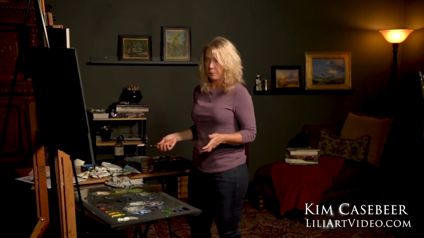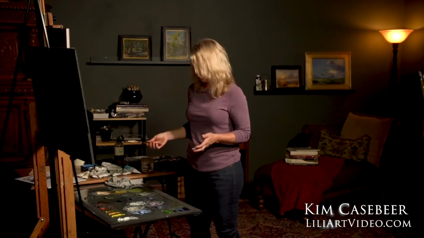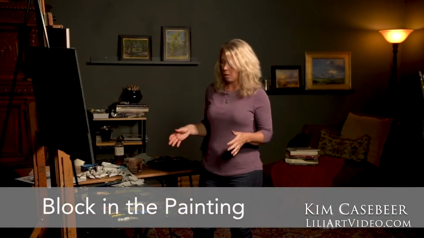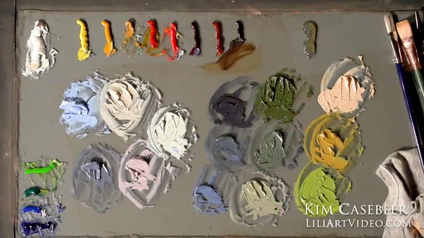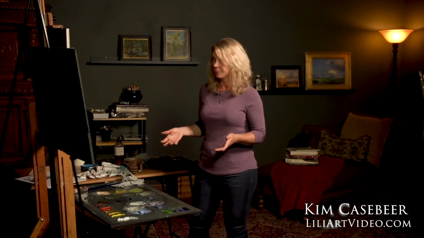And now the next step is we're going to create a block-in for the painting. Okay, I have pre-mixed most of the colors that I need. The colors that I have pre-mixed are the main colors for each shape. Within each shape, I have averaged the mass in temperature and in value. And those are the colors that are on the palette right now. So the next step is to block the painting in.